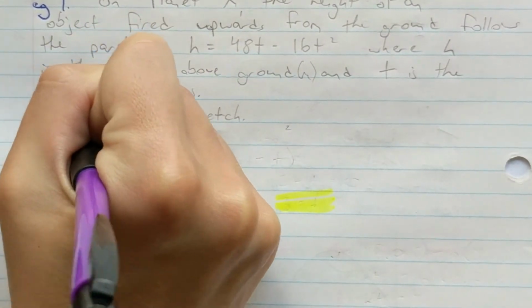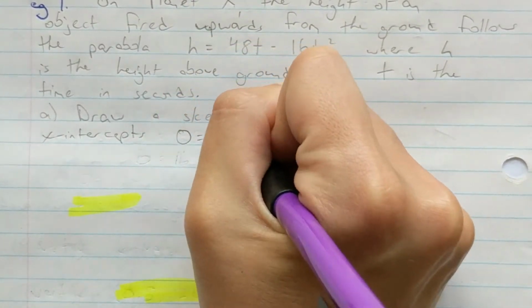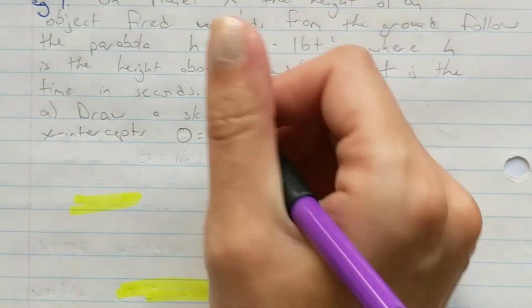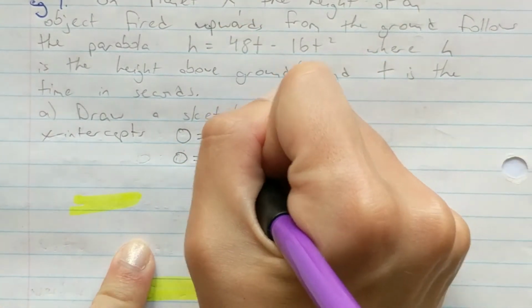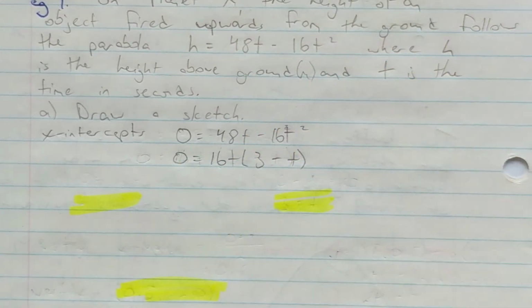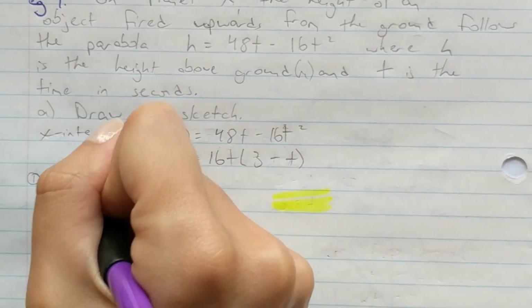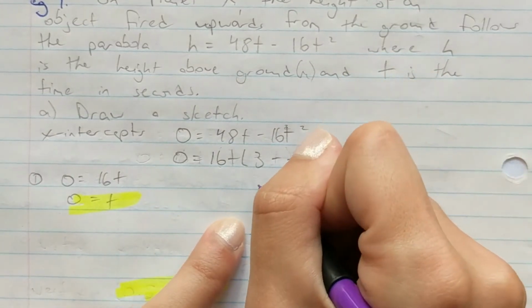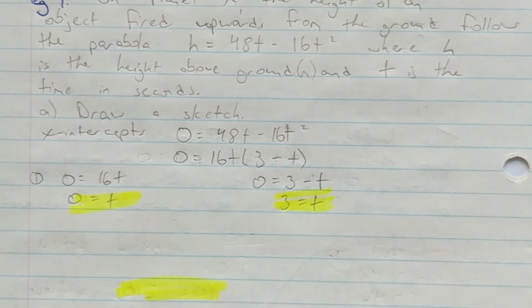I'm going to start with my x-intercepts, and those are found by setting my equation equal to 0. Setting it equal to 0 is mandatory and absolutely needed. I can then factor, pulling out a 16 from both of these terms as well as a t, leaving me with 3 minus t. So option number 1 is that 0 is equal to 16t, or 0 equals t. My second option is that 0 equals 3 minus t, and therefore 3 is equal to t. So those are my two x-intercepts that I'm going to be working with.